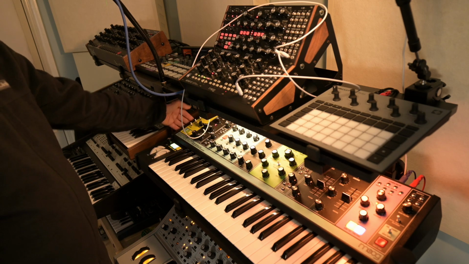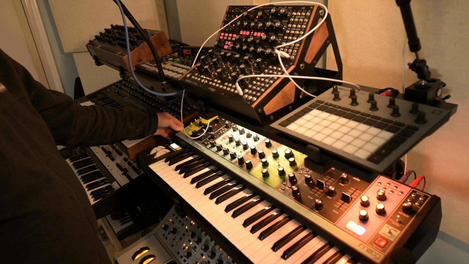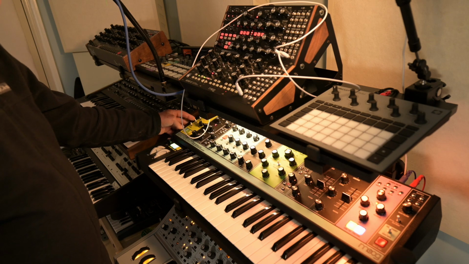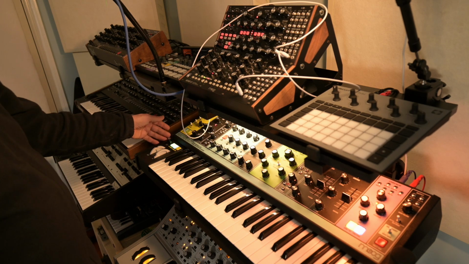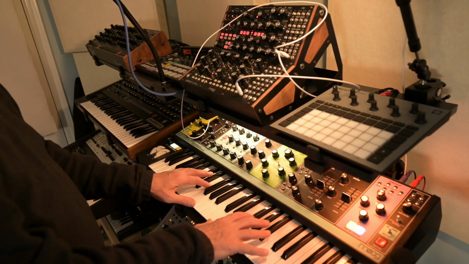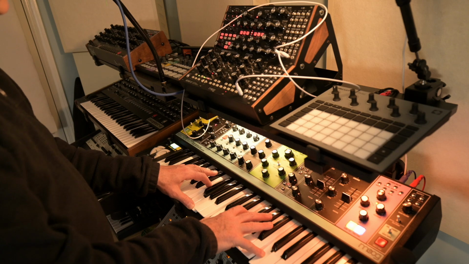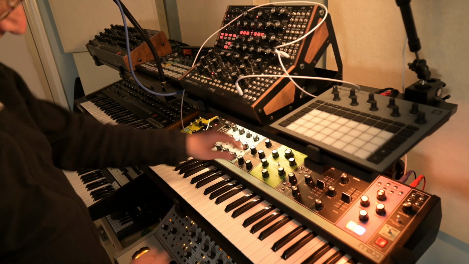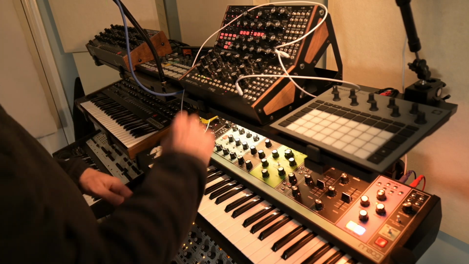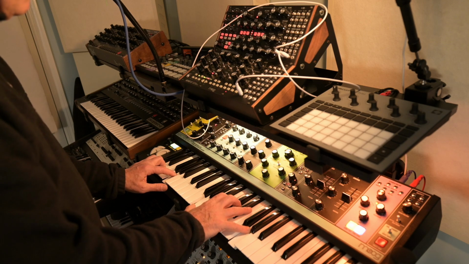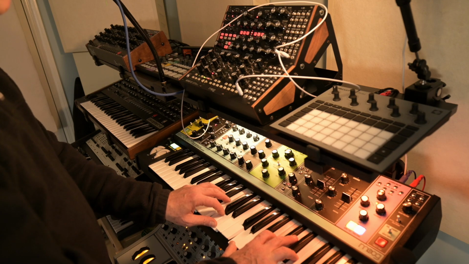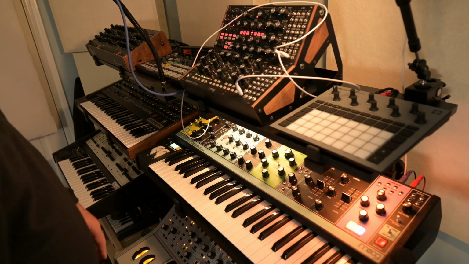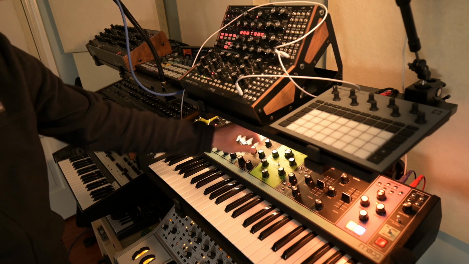I can change it so that it just goes in one direction. I could change chords. So now I've got a 7-note pattern playing, right?